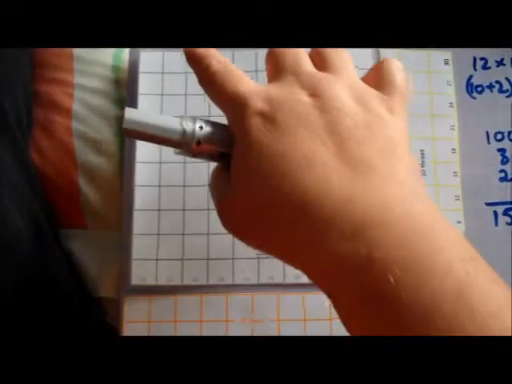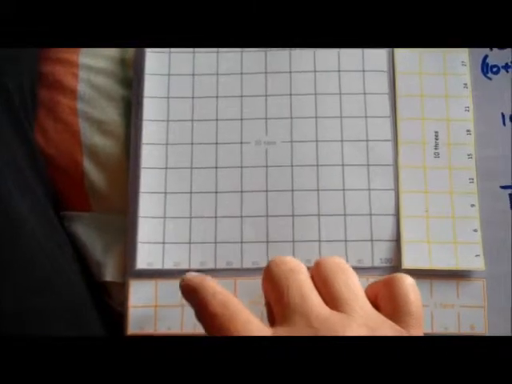So the next bit is to do double digits, right? So here I've got a rectangle. It's not a square, it's a rectangle. This is 10 and this is 3. This is 10, this is 2. So this is 13 on each row, and I've got 13 12 times. Okay, so this block is 10 10s.